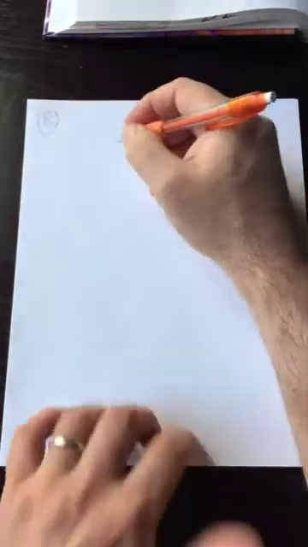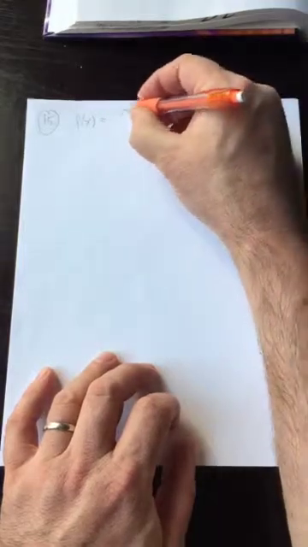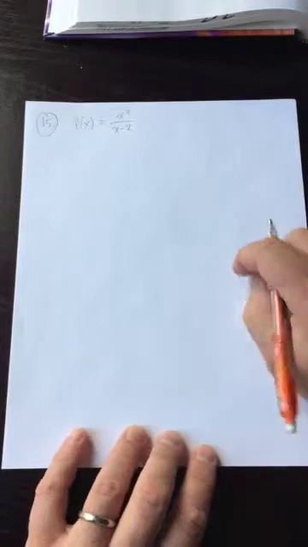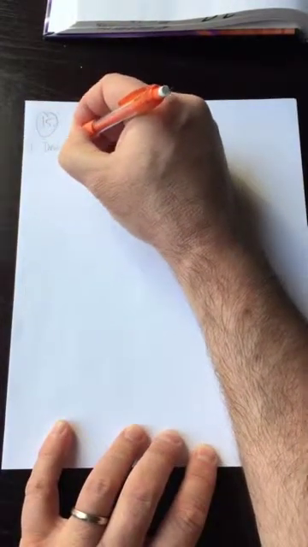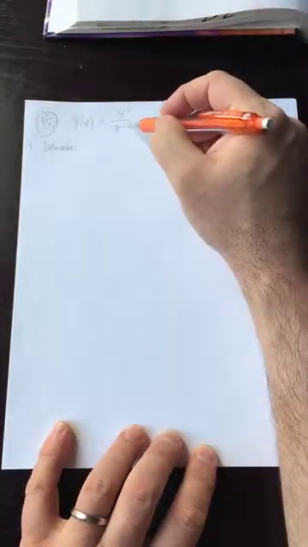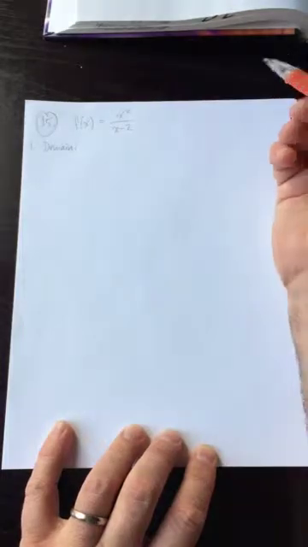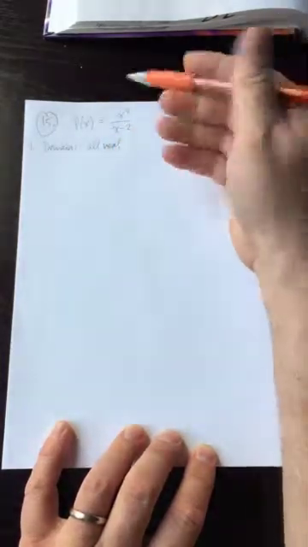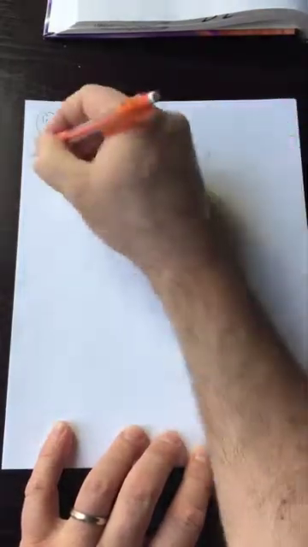Let's do number 15, and the function is f of x equals x squared over x minus 2. All right, let me follow the guidelines. Number 1, identify the domain. So here we see that the domain is all good except where x equals 2. That's not okay. So it's all real x such that x is not equal to 2.